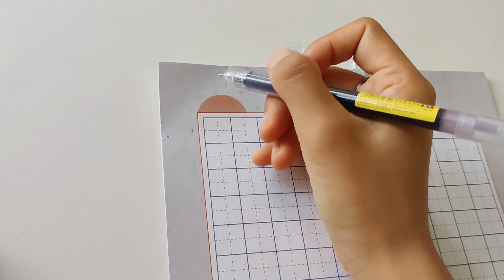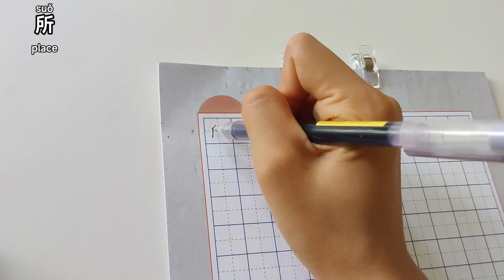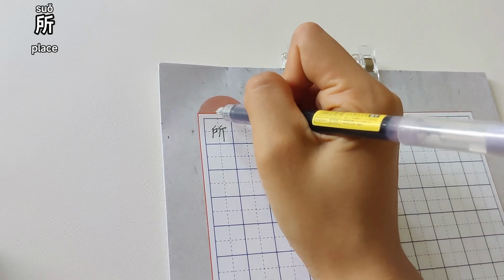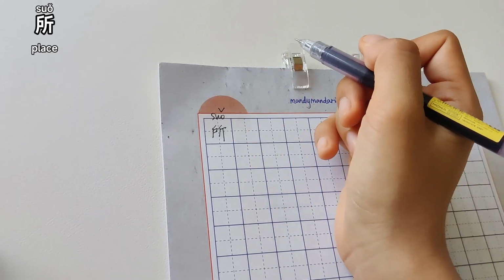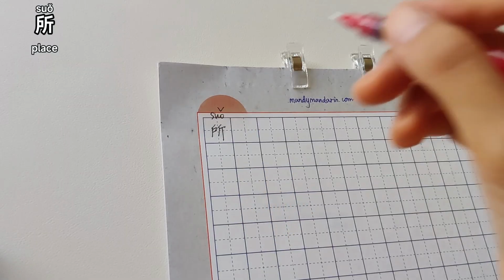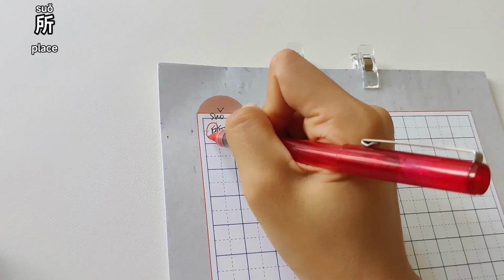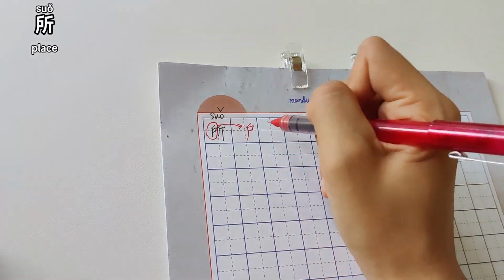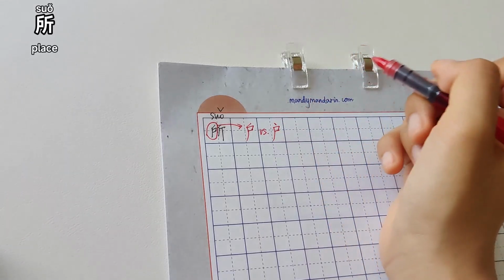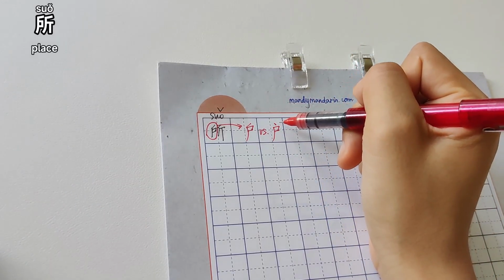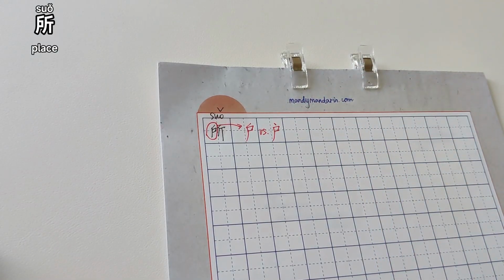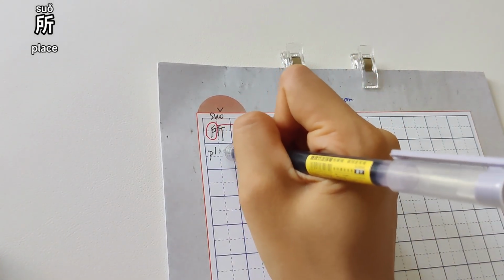Moving on to the next example. 所. 所 could mean place. I just want to point out that the left side of the 所 is a little different from the dot and then this. It changed a little bit, slightly different. Okay, so the 所 means place.